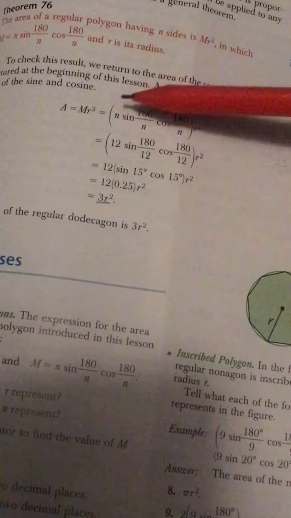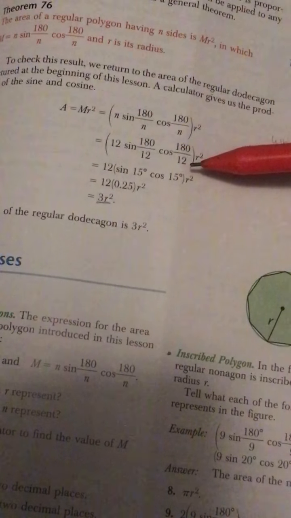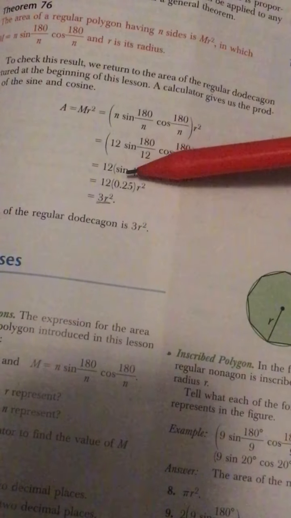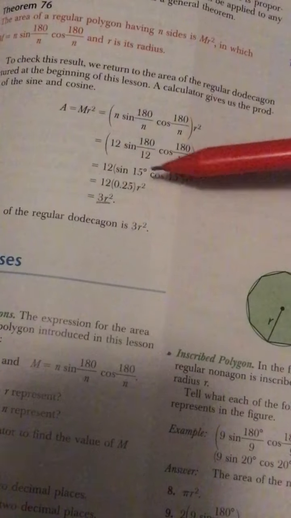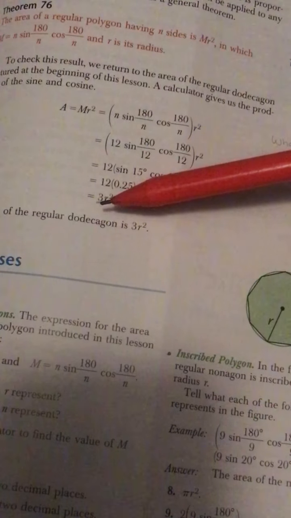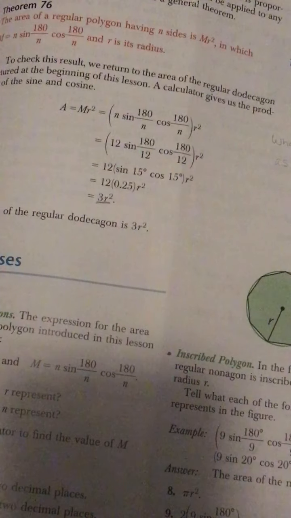Okay, so when we go through and plug in 12 for n through this formula, 180 divided by 12 is 15, so just sine of 15 times cosine of 15, all that times 12, and that gives me 3. So when I have a dodecagon, a 12-sided figure, the area of that dodecagon is 3r squared.